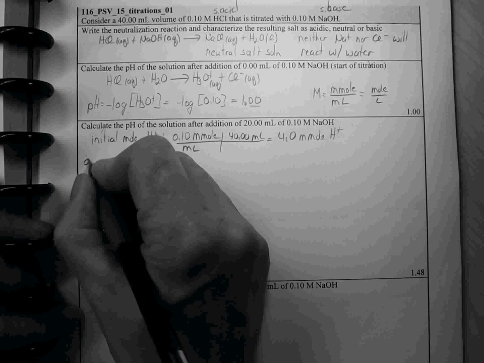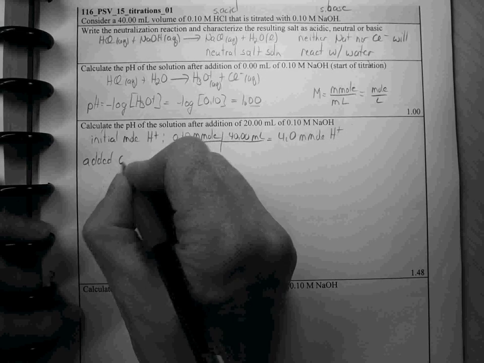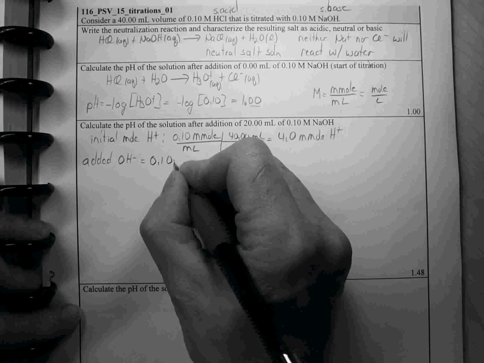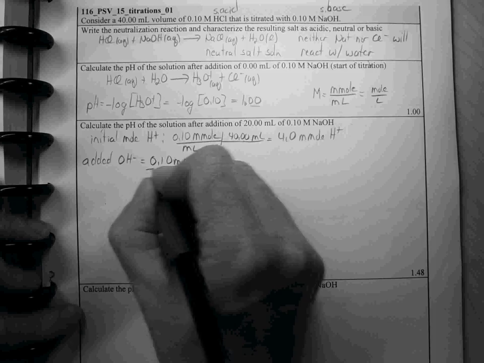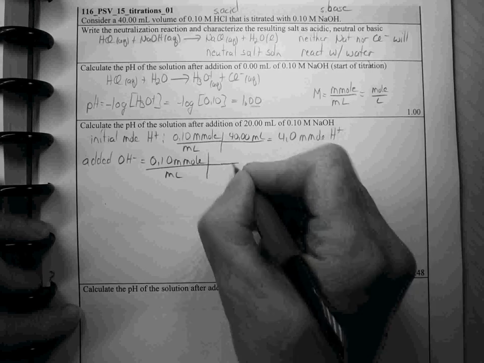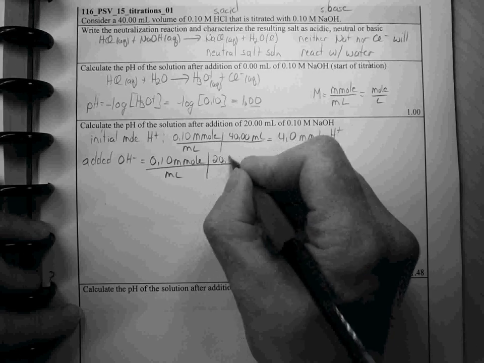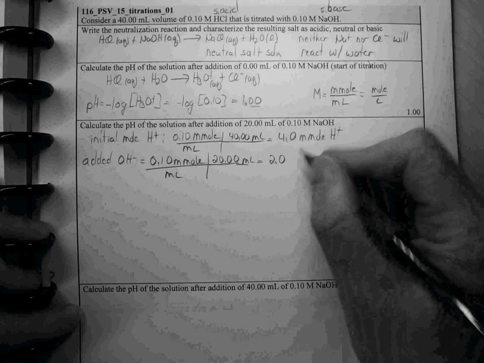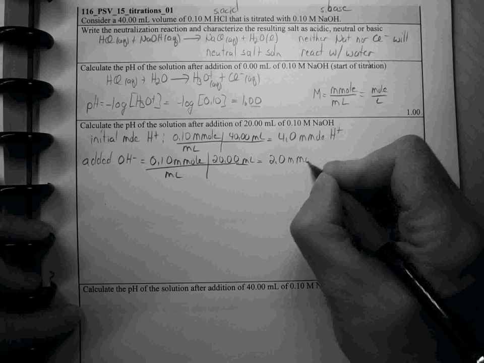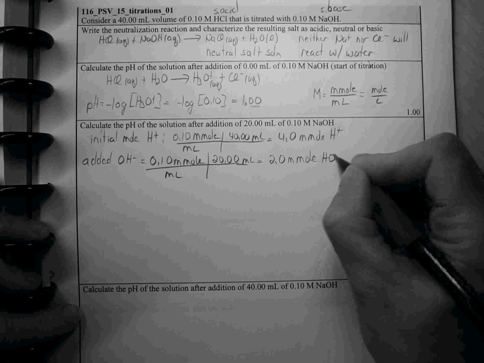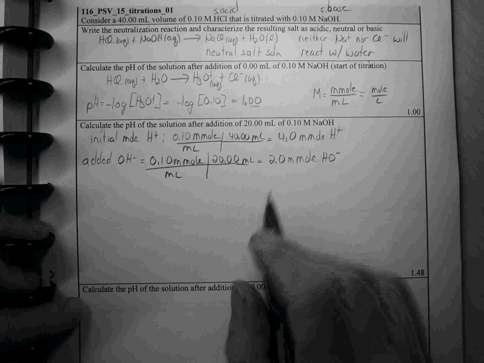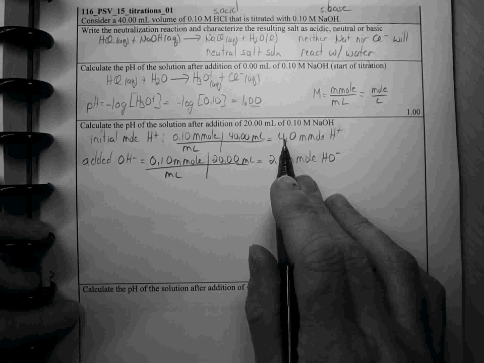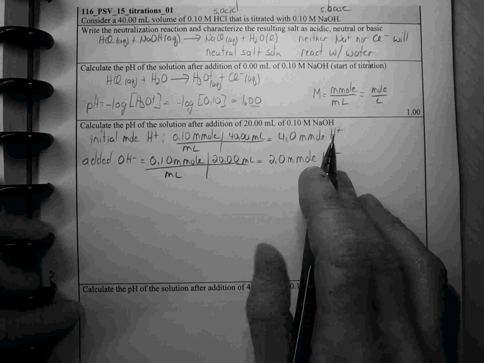So the added hydroxide is 0.10 millimoles per milliliter. It's the same concentration as the acid, only we have just 20 milliliters of it. So that's 2 millimoles of our hydroxide. That's going to neutralize 2 of the 4 millimoles of H plus.